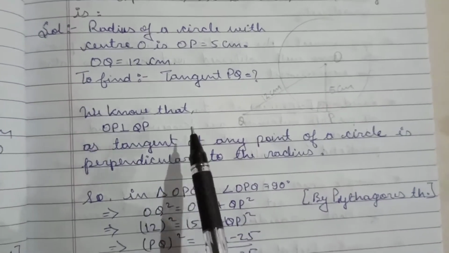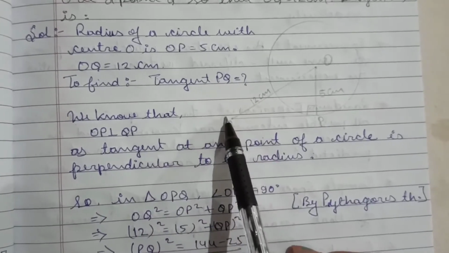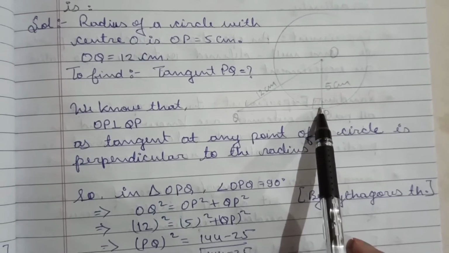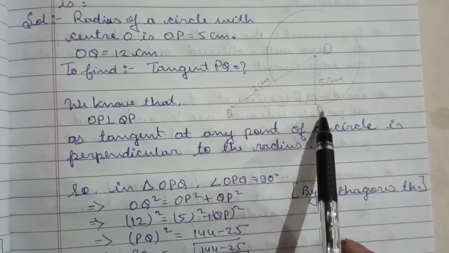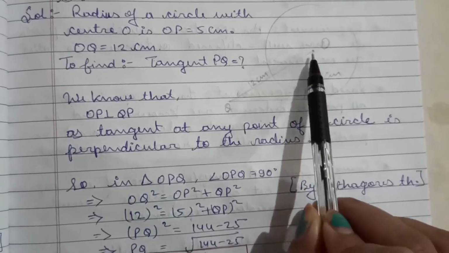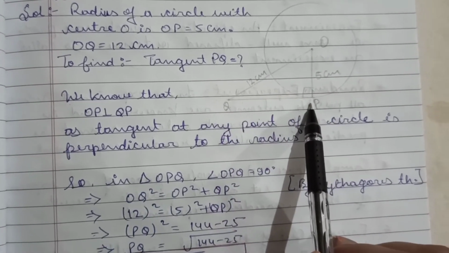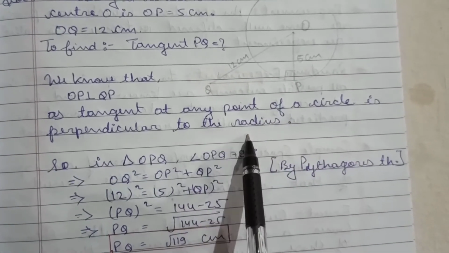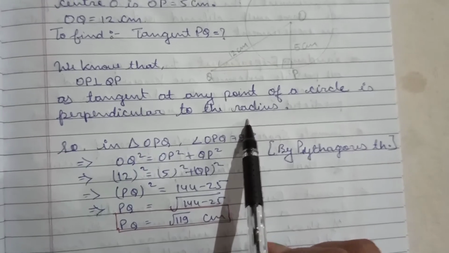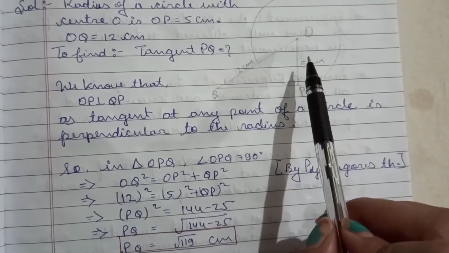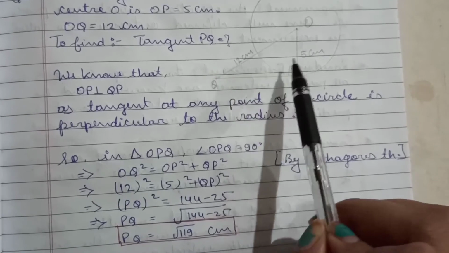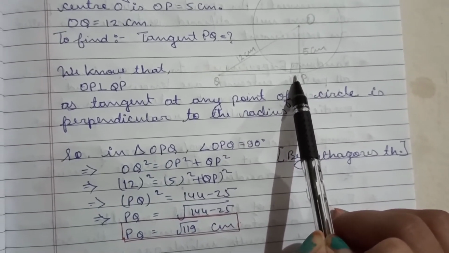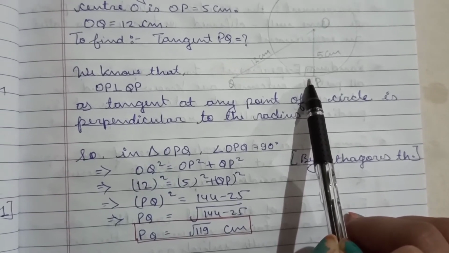We know from theorem 10.1 that a tangent drawn to a circle is perpendicular to the radius at the point of contact. So QP is perpendicular to OP, or OP is perpendicular to QP. By theorem 10.1, as a tangent at any point of a circle is perpendicular to the radius through the point of contact, clearly we can see that in triangle OPQ, angle OPQ is 90 degrees. Now we can apply the Pythagoras theorem to this triangle.